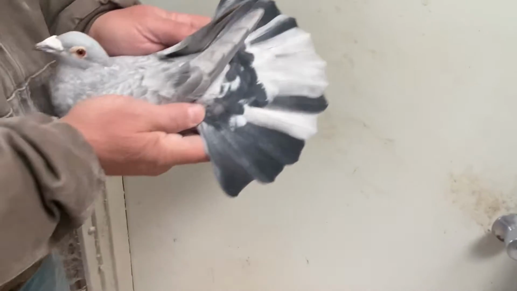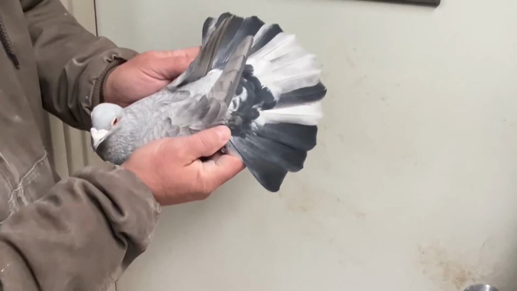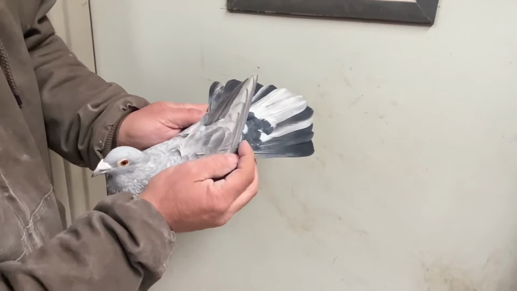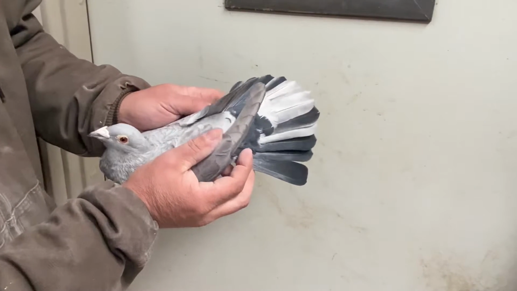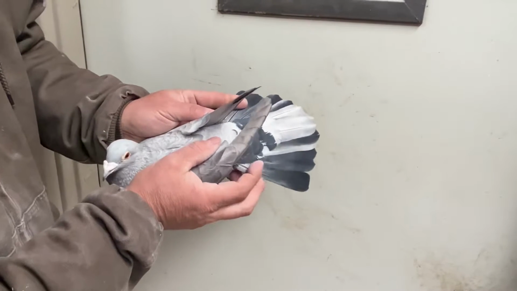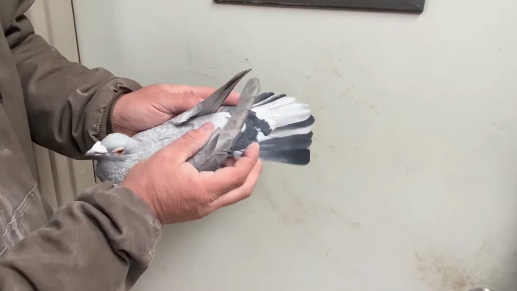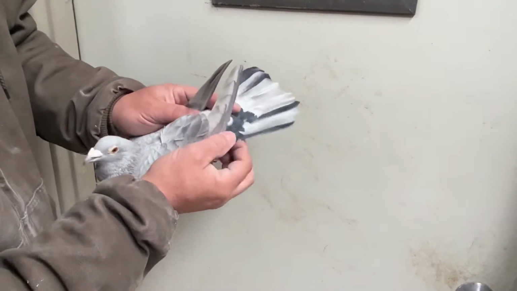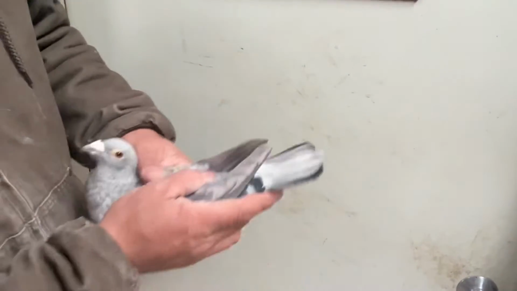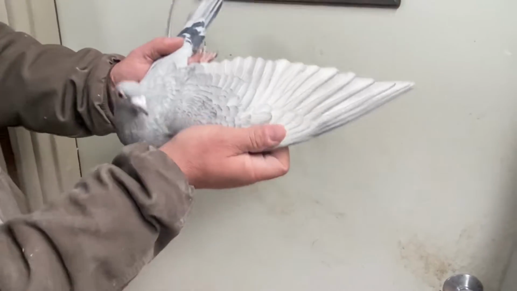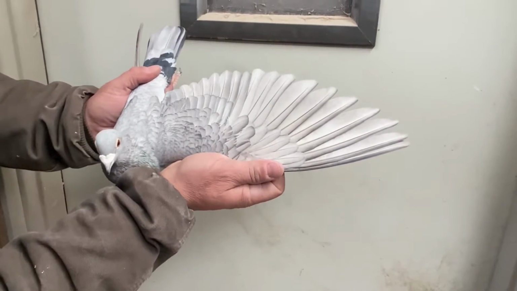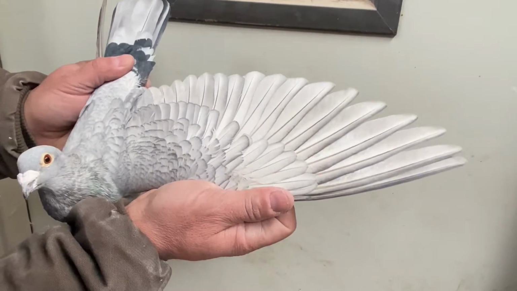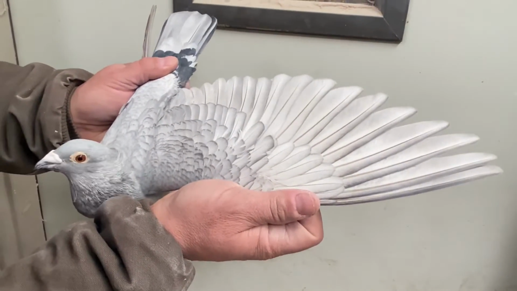Okay, so we've got his tail opened up here, and you can see that he's a spread. There's no tail bar visible. That's another good indicator of a spread. I should have shown you that on the two blacks we did first, but you'd see the same thing, no tail bar. But we'll open up his wing here. And yeah, that's a spread recessive opal, and actually he is mosaic. But gorgeous bird.